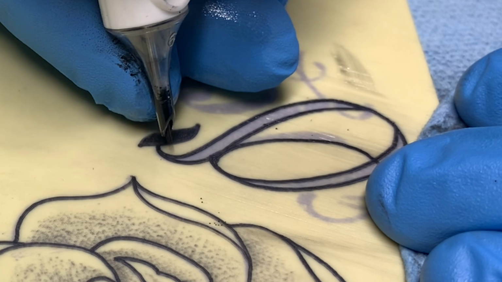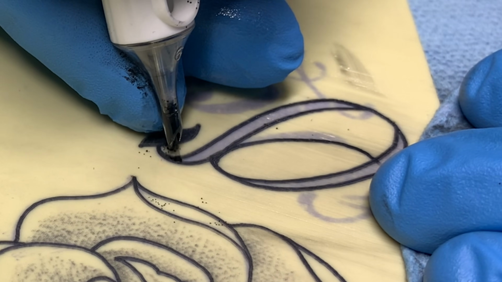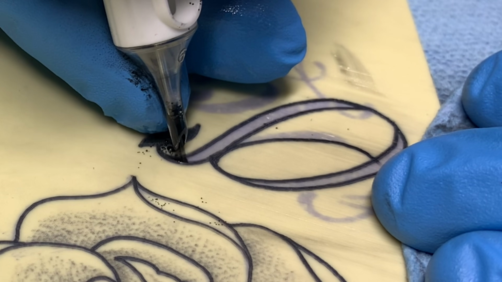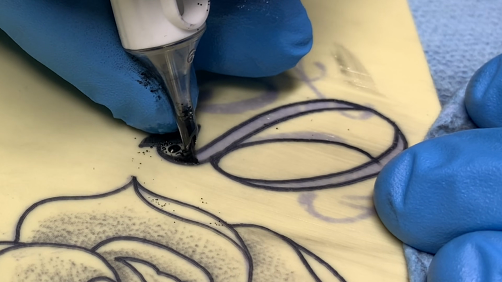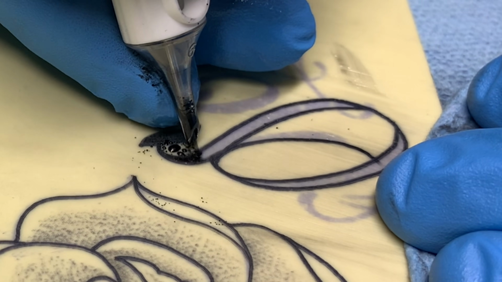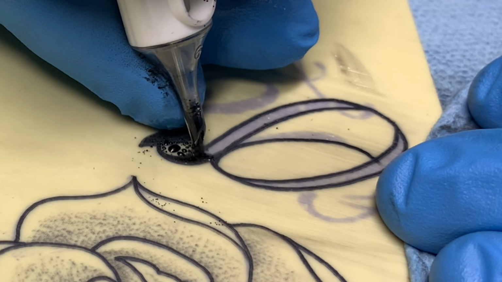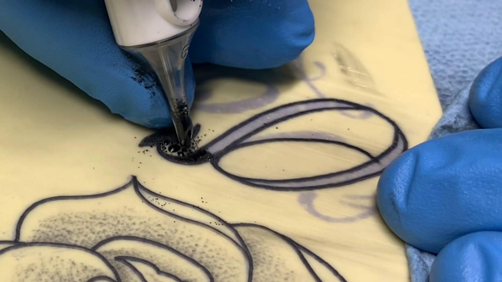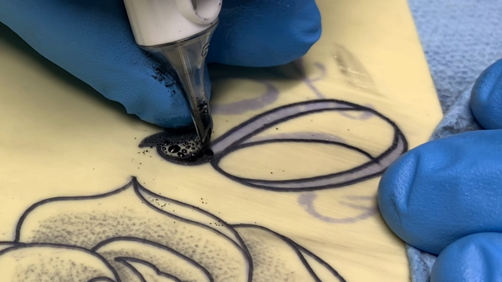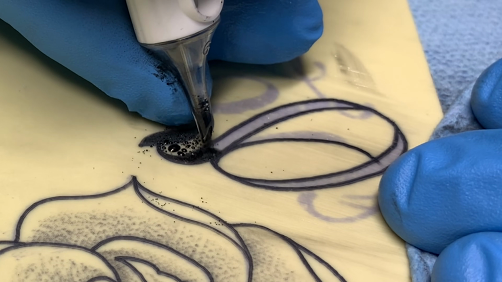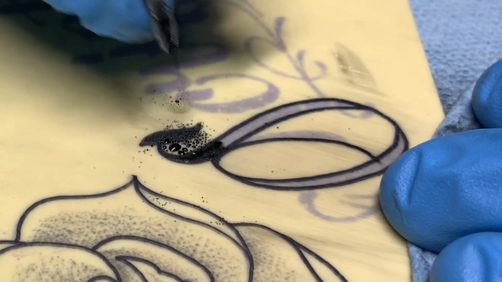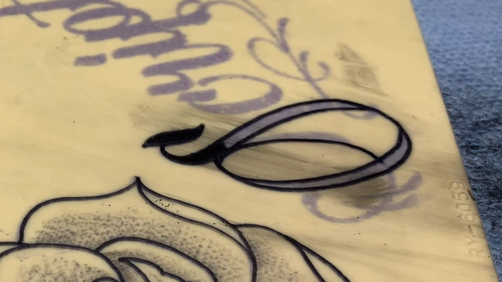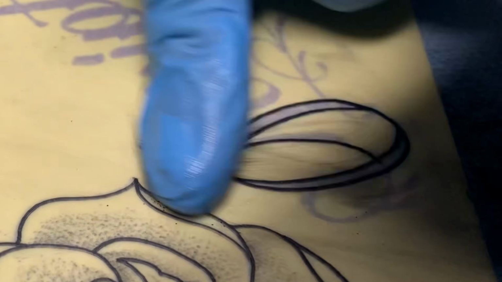I'm gonna go ahead and begin filling in this S up here, and filling in, just take your time. You don't want to rush it. I feel if you do it right the first time, you won't have to go back over so many times. As you can see, I'm literally just going in circles right here, back and forth, left to right, right to left, working my way down. That's how I approach this.